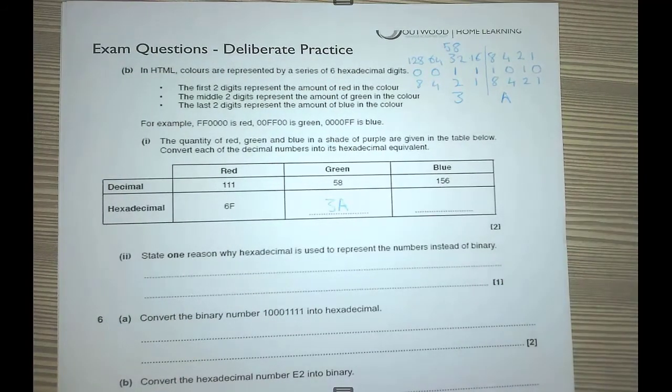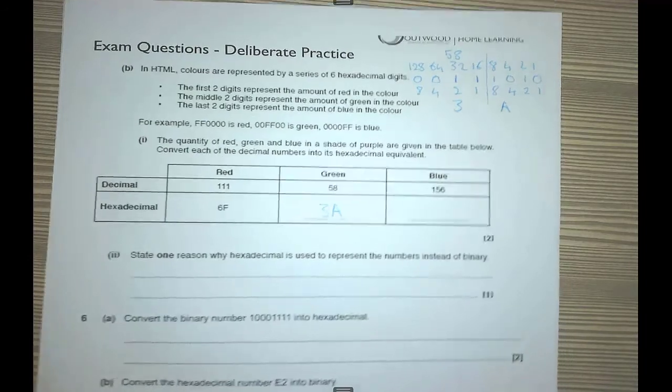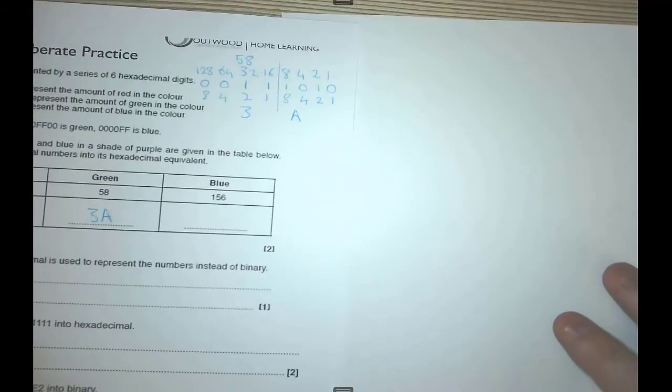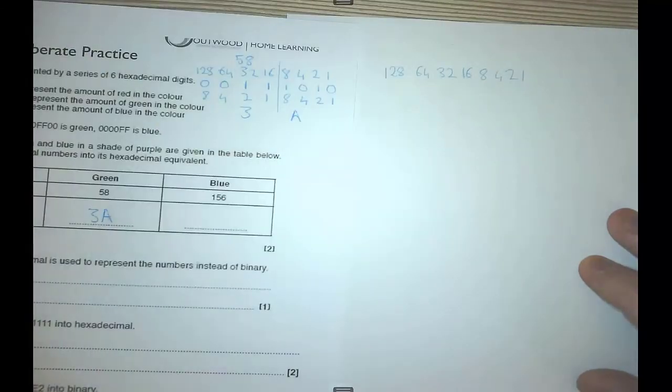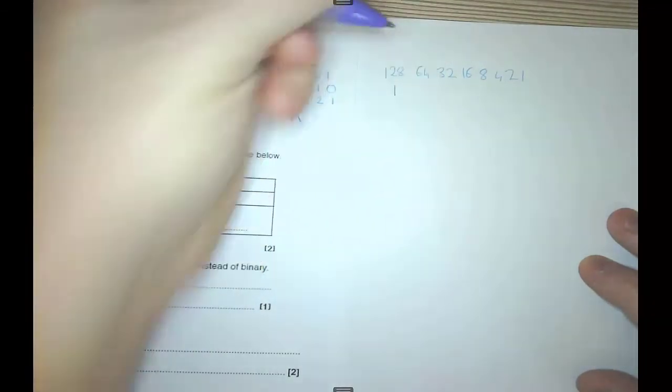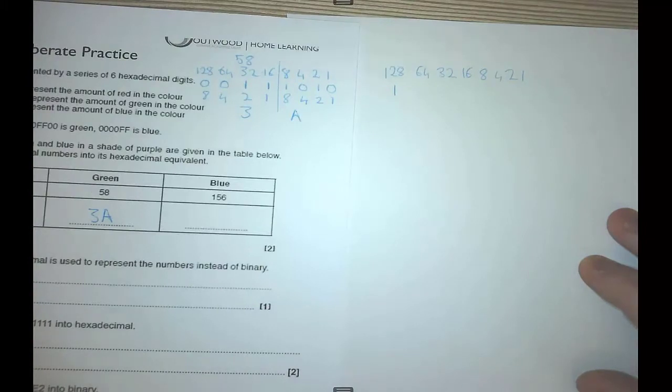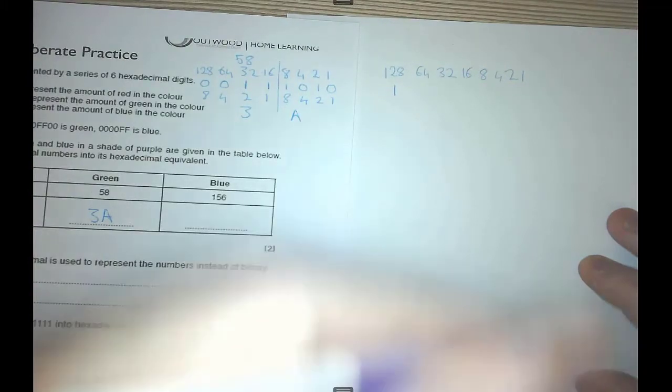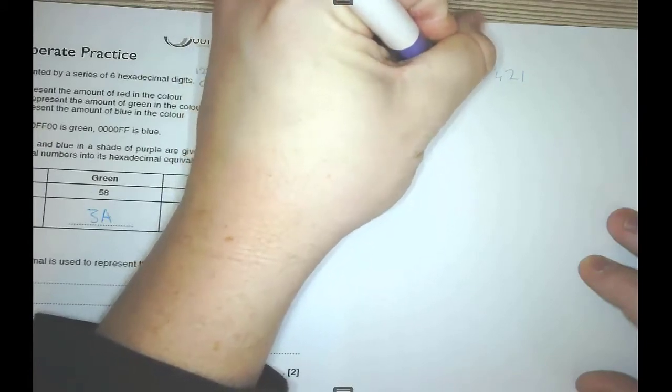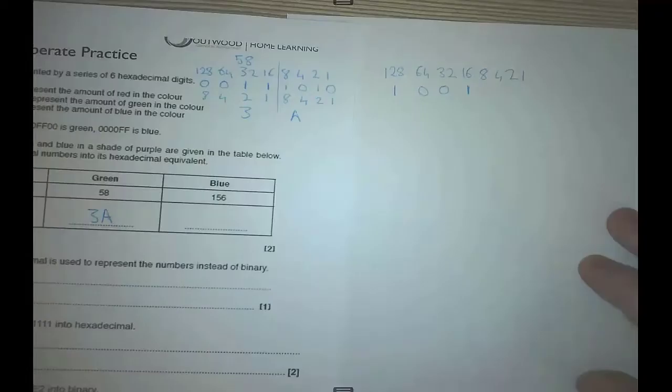Now I'm just going to get a spare bit of paper for the second one because I've run out of space, so just move that over slightly. So the second one I need to do 156, so I'm going to do the same process. So I'm going to write 128, 64, 32, 16, 8, 4, 2 and 1. Okay. And then I need to make 156. So 128 goes into 156 and that leaves 28. So 64 into 28, no. 32 into 28, no. 16 into 28, yes, and that leaves 12.